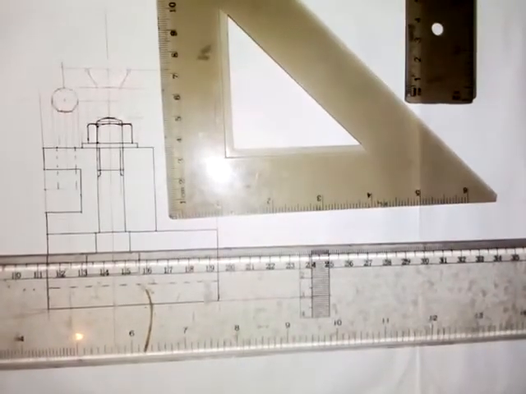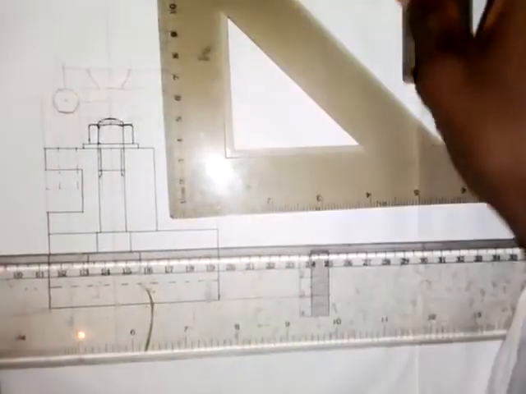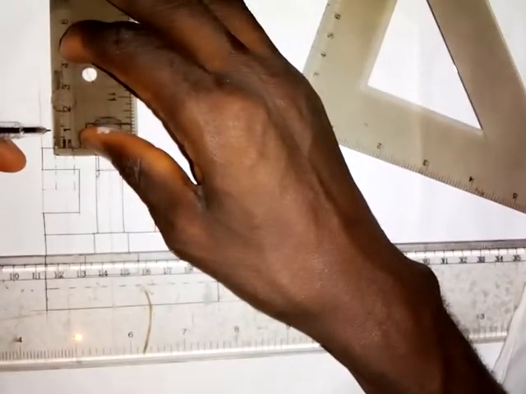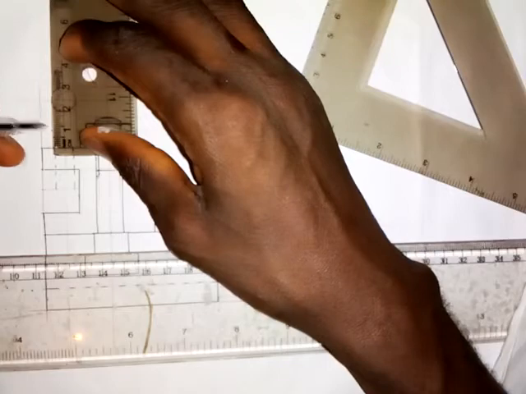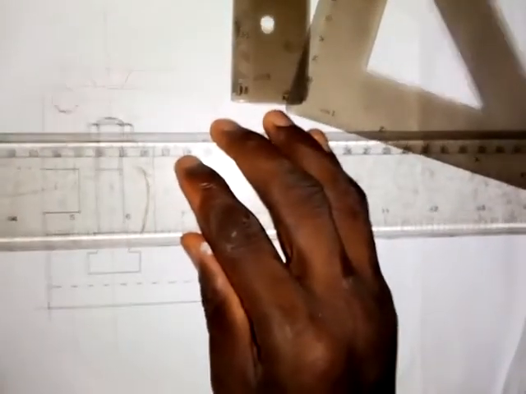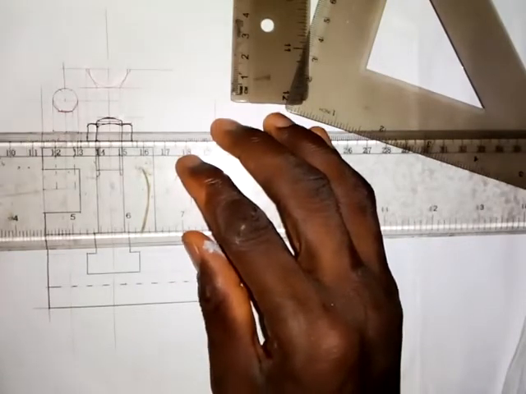Alright, so what is the thickness of the nut? It is 8 millimeters. So take a measurement of 8 millimeters. This is 8 millimeters. Then draw a horizontal line.